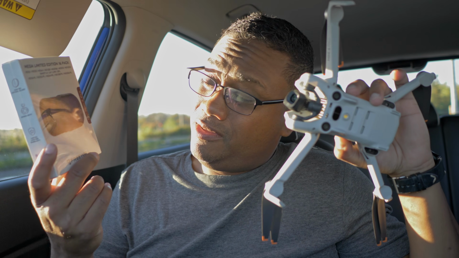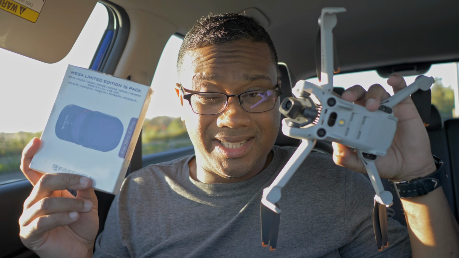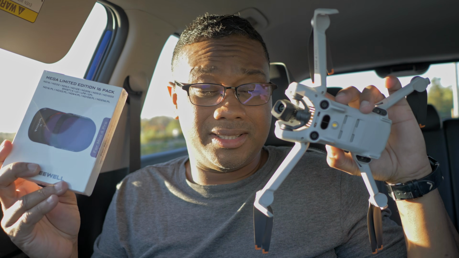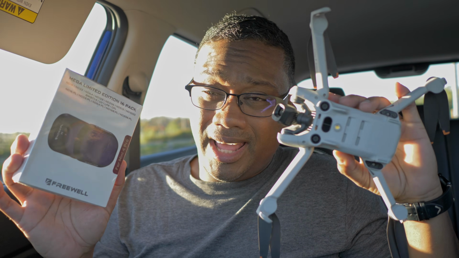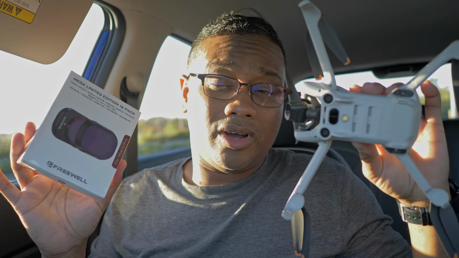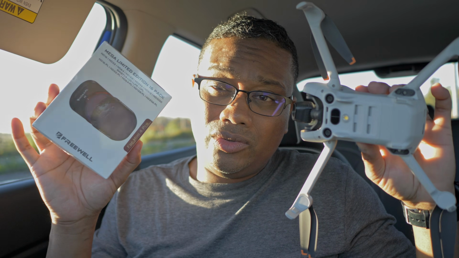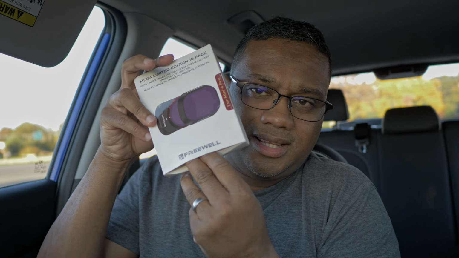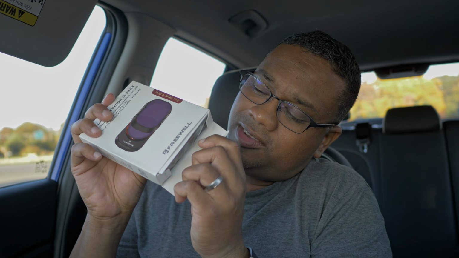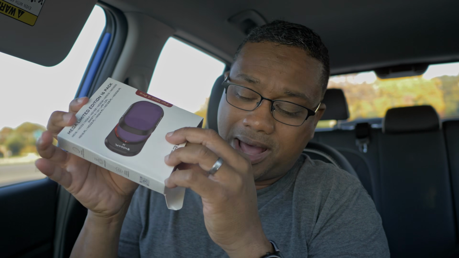I have the Freewell limited edition 16-pack ND filters that Freewell sent me. We're gonna slap these on and go through some use cases where I'll show you when you need to use filters. Any type of filter problem you have, I can assure you the filter is in this pack somewhere.